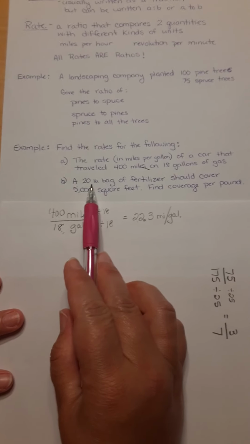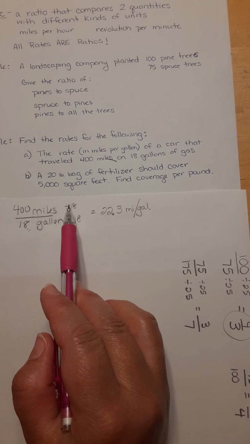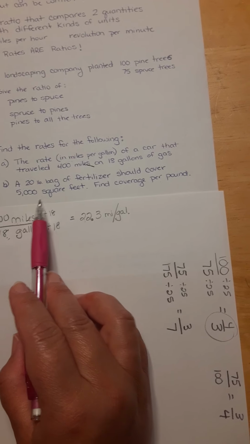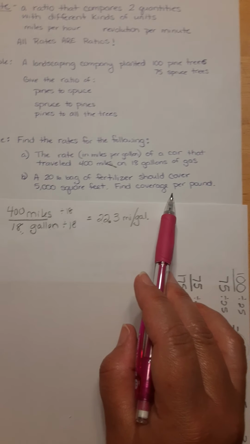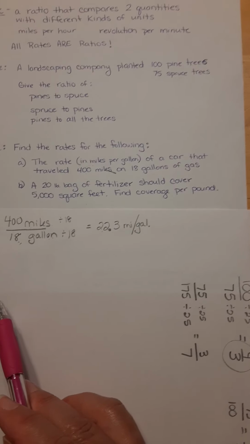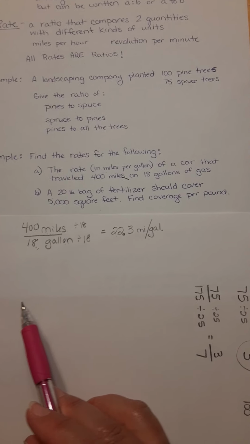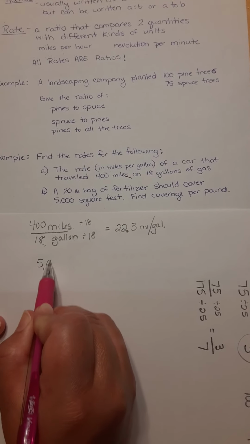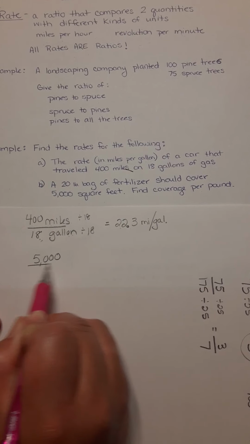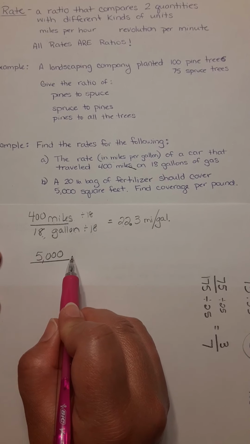Example B says we have a 20-pound bag of fertilizer, and we know that it should cover 5,000 square feet. They want to find how much coverage I can get for every pound from that bag. Okay, so what I'm going to do is put my square feet in the numerator. Okay, and that is the area that this bag covers.